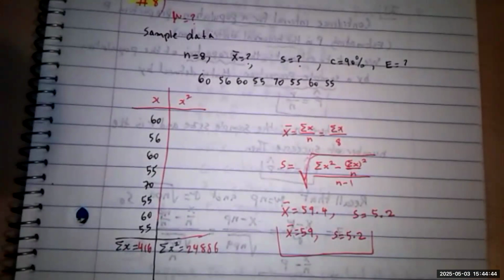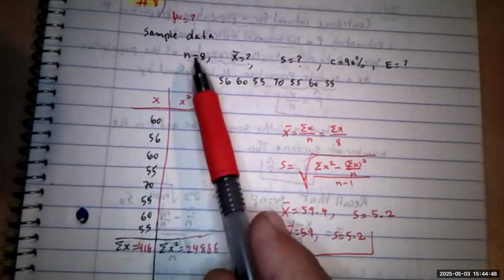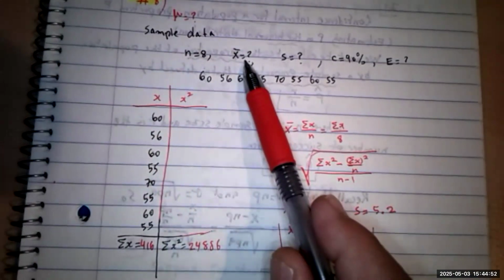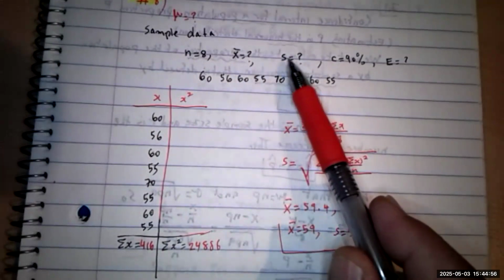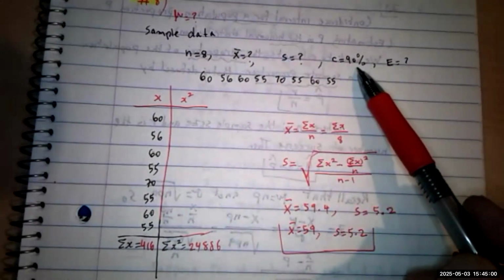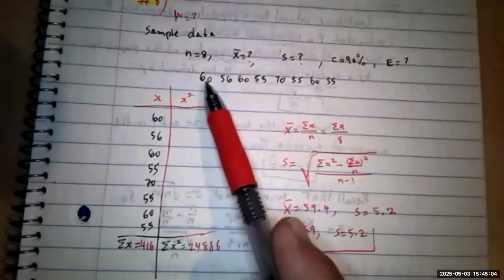So the information that we need, it's about the mean. So we need a sample size, which is 8. We need a sample mean, which we don't have. We need the sample standard deviation because it's very small. Okay, we don't have it. So we have only the confidence level, and we are interested in marginal error. So with these numbers, you have to find the X bar and S.